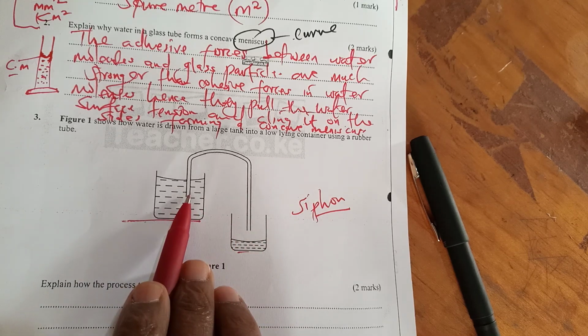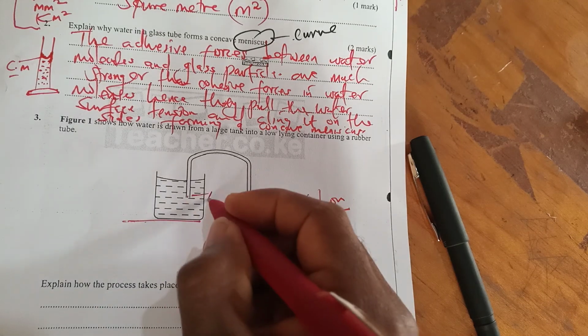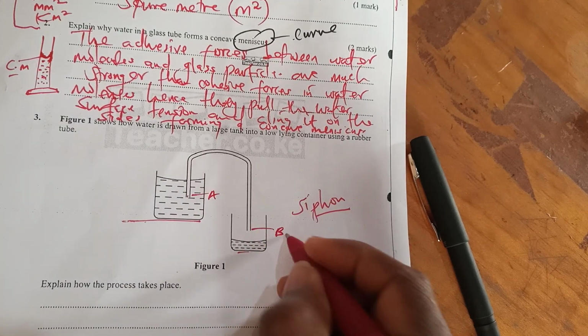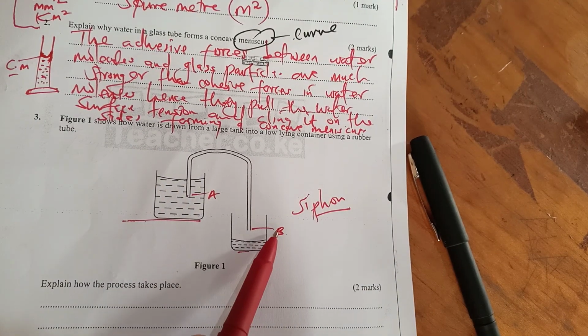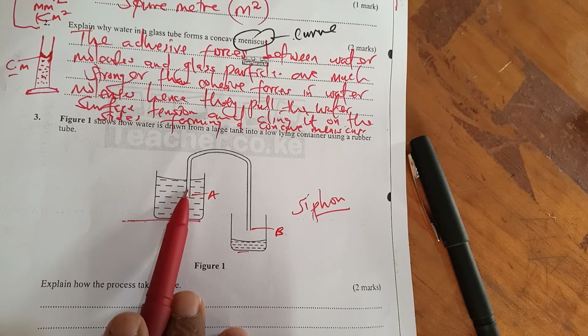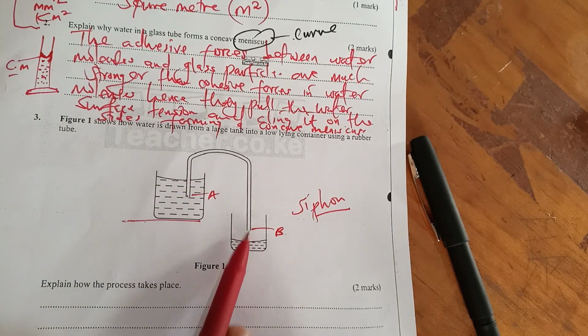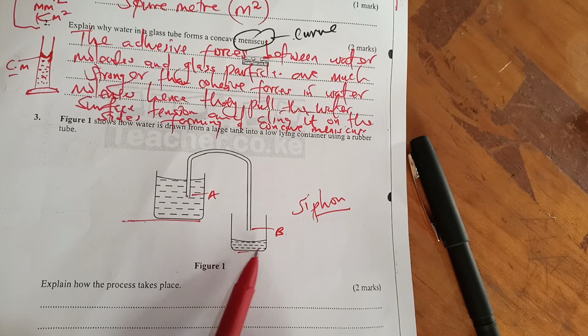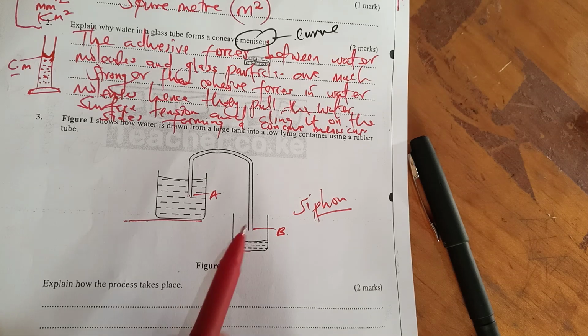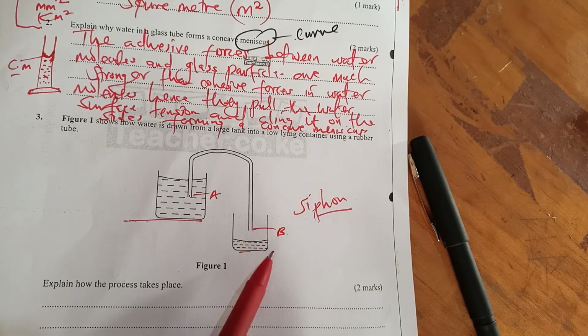Like you can see here, this side we can call side A, and this one side B. As long as side B is below side A, the water will be able to flow under gravity. But it does not just flow automatically. You have to do a certain procedure so that the water can come out.